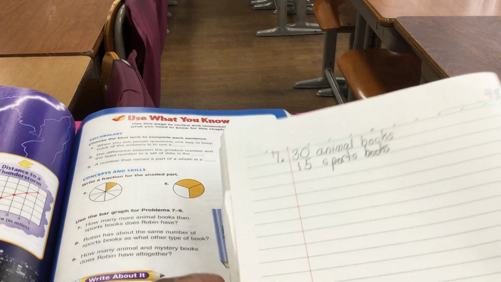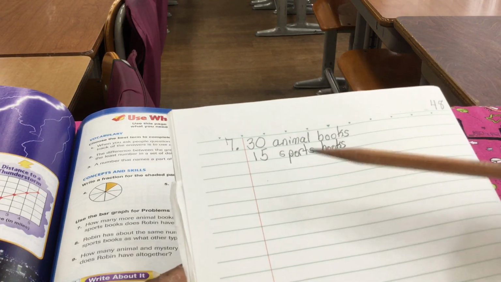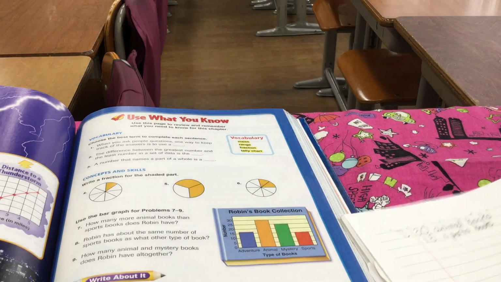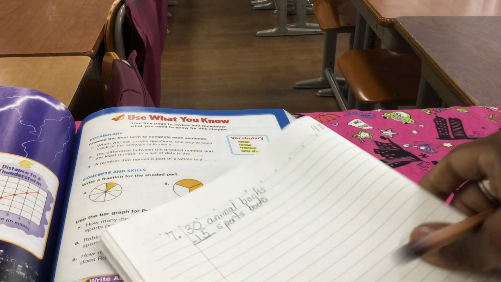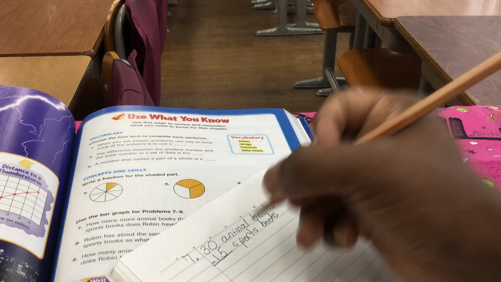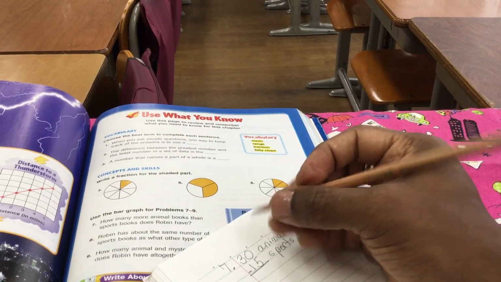Okay, so to find the answer, all I have to do is just subtract. 30 minus 15 is 15.